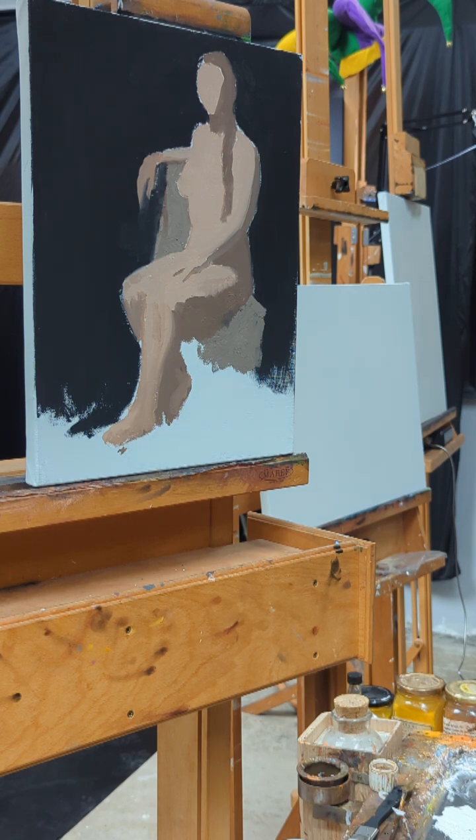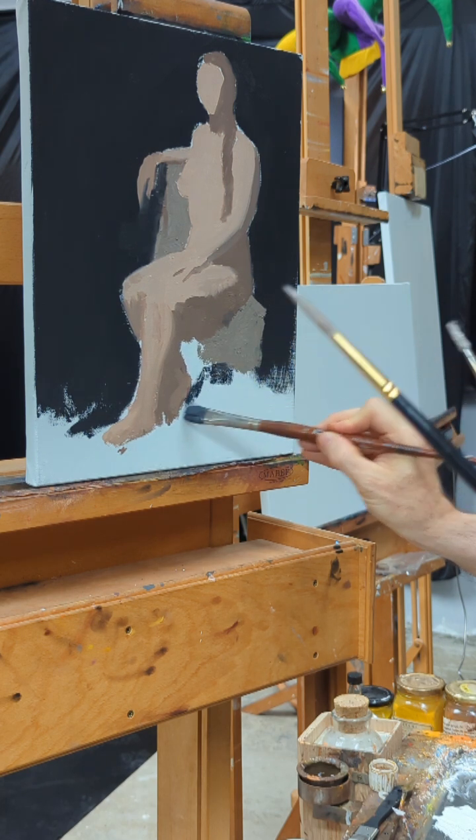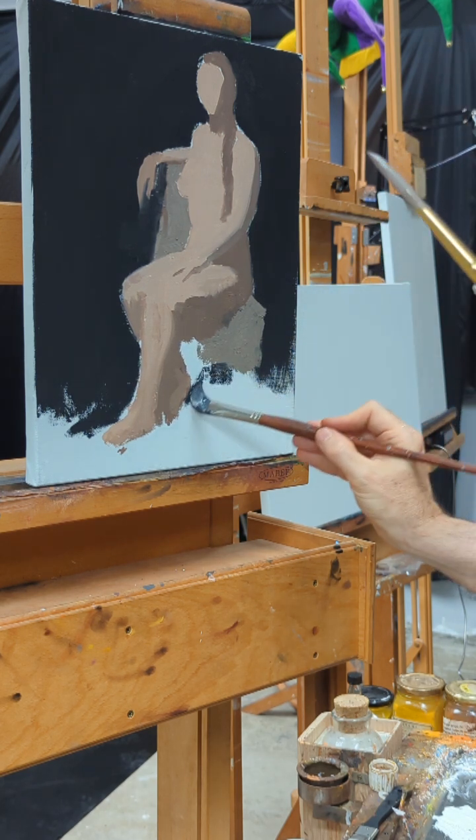What's missing above all else is probably the bottom.